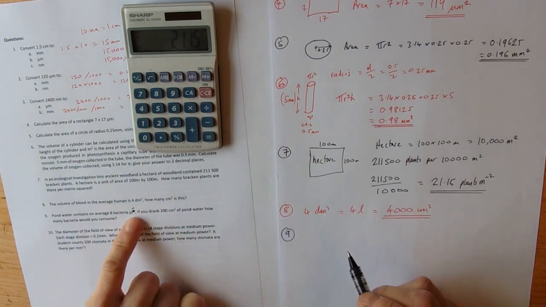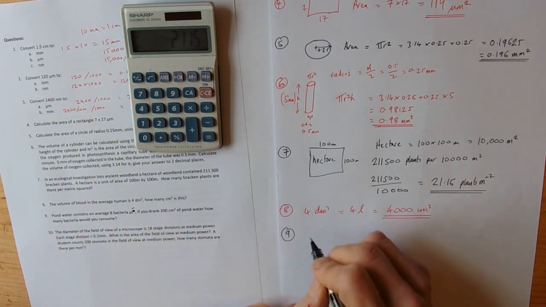Well, we need to know how many microliters there are in 200 cm cubed.